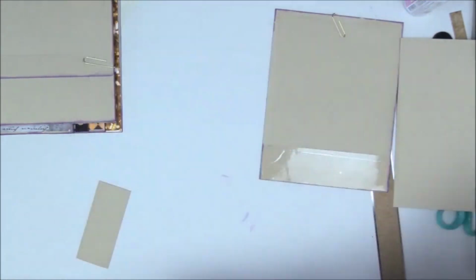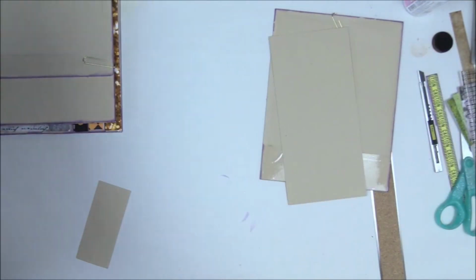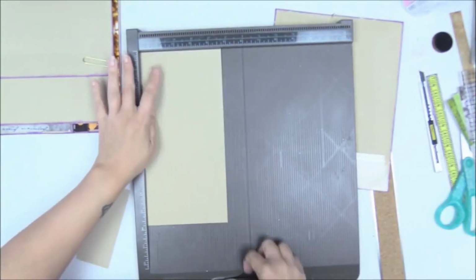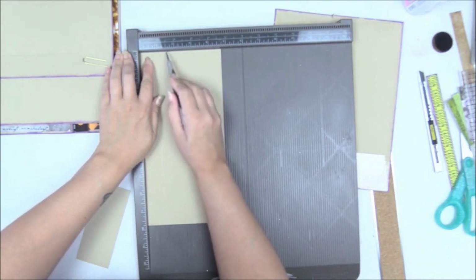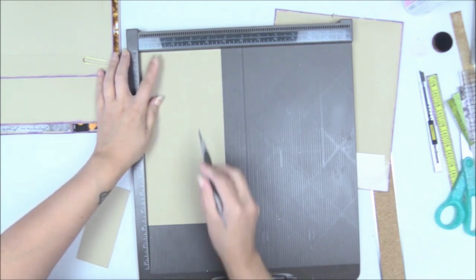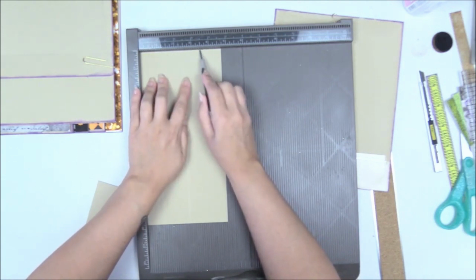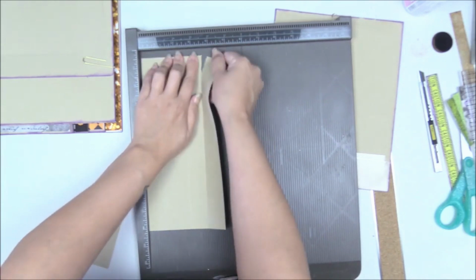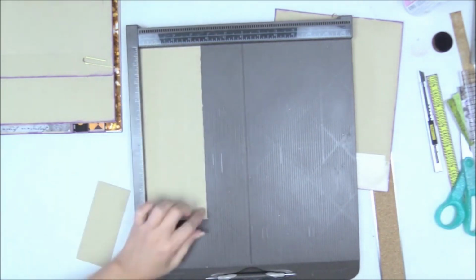Okay. Perfect. Now, for this piece, I don't even know what size this is, but it doesn't matter right now. So I like 1, then 2.5, and then another inch. So this should be 9 3/4 by 3.5. Okay. 9 3/4 by 3.5, and then you're going to score at 1 and then 2.5. Okay, that's your new hinge.